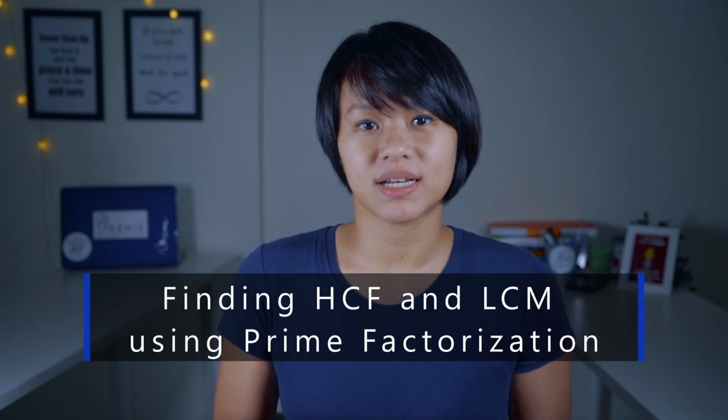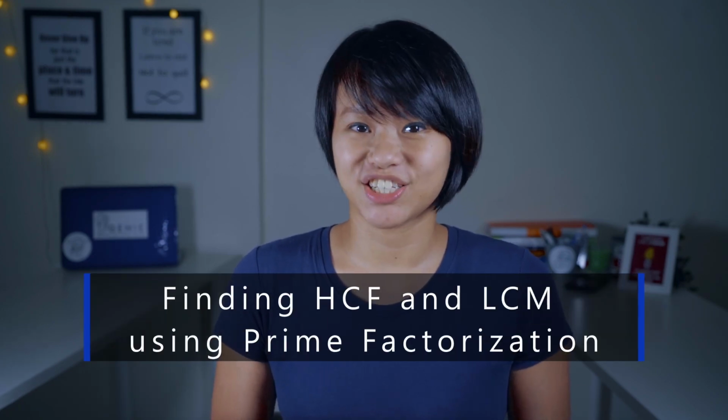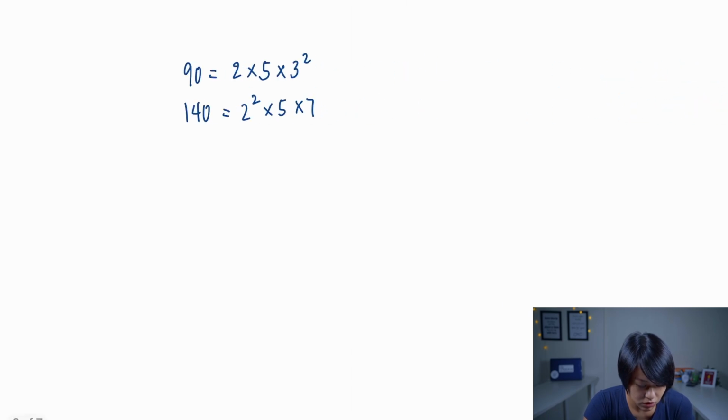Today we'll be finding highest common factor and lowest common multiple using prime factorization. Generally, students have difficulty finding HCF and LCM using prime factorization. They tend to use the ladder framework, but usually you will not be awarded the mark if the question specifies you to use prime factorization. We're going to look at one example.